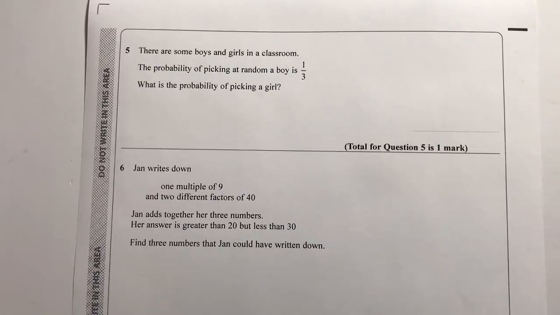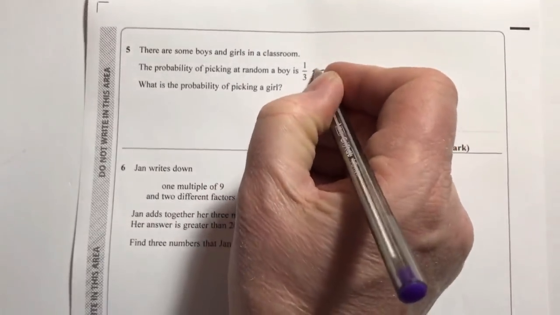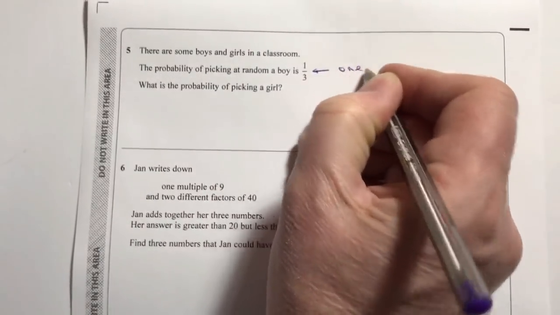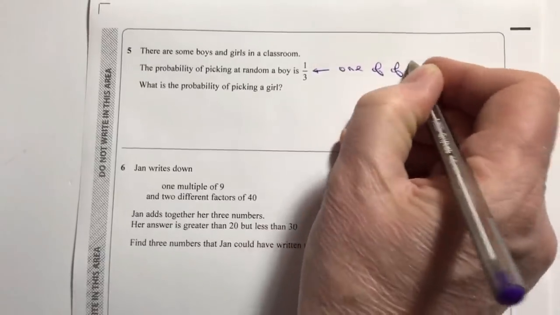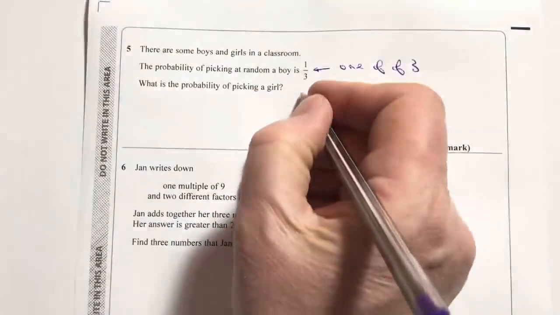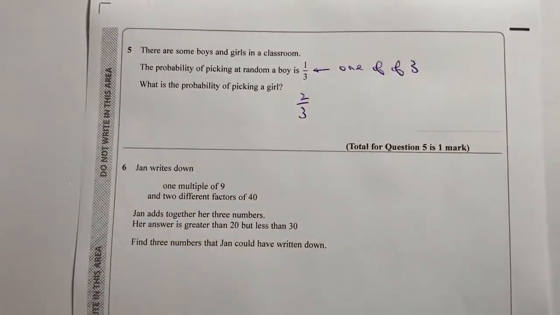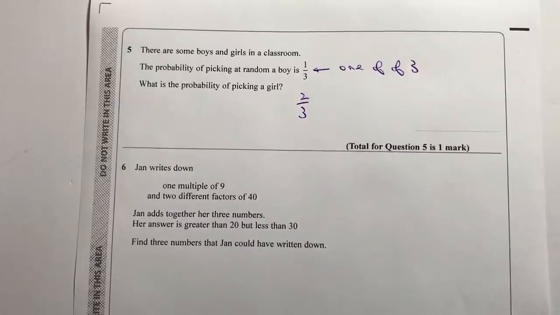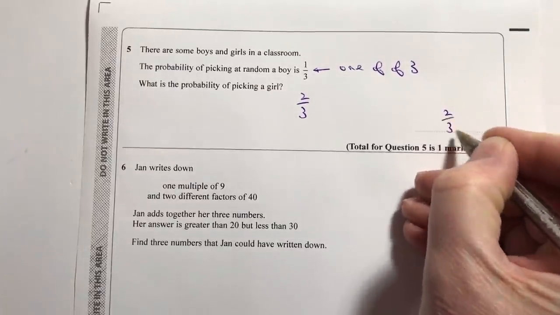You remember before in a previous video I usually say this should be read as 1 out of 3. So what that means is the probability of picking a girl would be 2 out of every 3. Out of every 3 people in the room, 1 of them is a boy, 2 of them are girls. So the probability of picking a girl is going to be 2 out of 3.